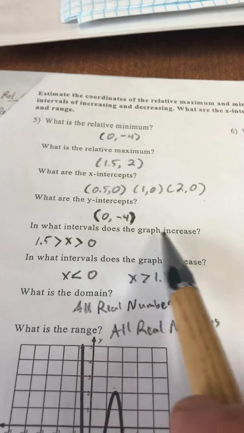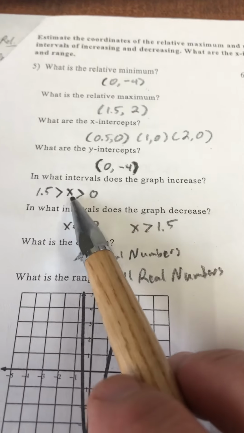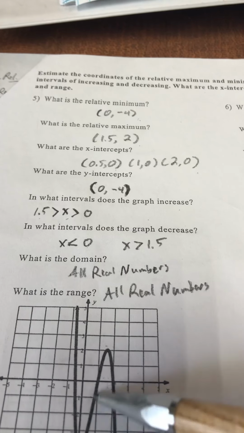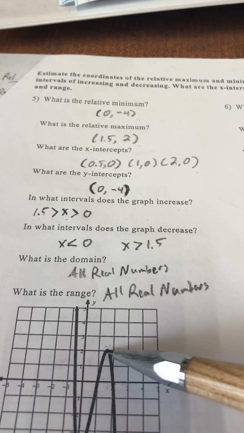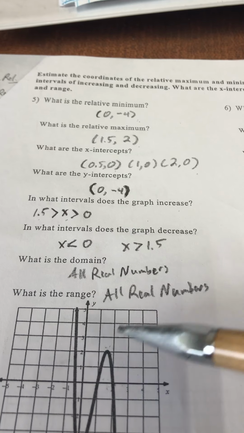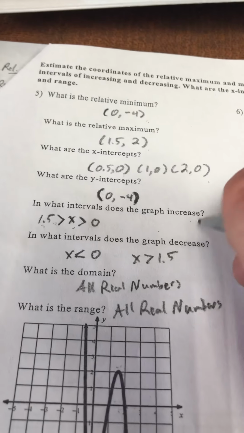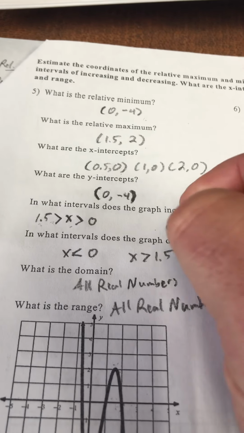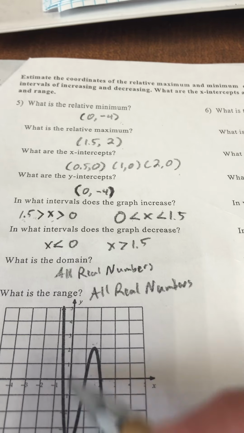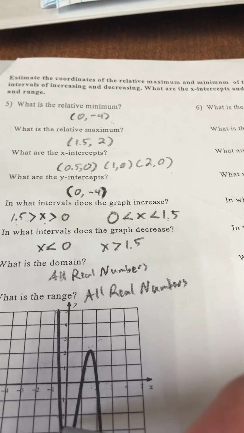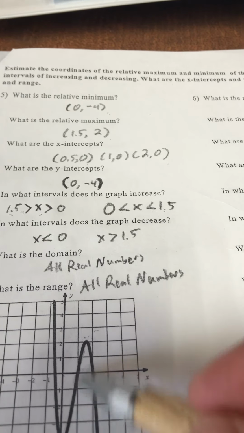And then what intervals does the graph increase? Okay, it increases right here when x is less than -1.5. I could write it like this too, if that makes sense. So when x is greater than 0, but it's still less than -1.5, that's when it's increasing right here, this section.